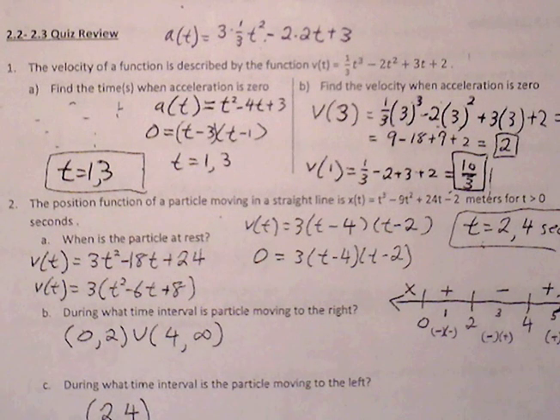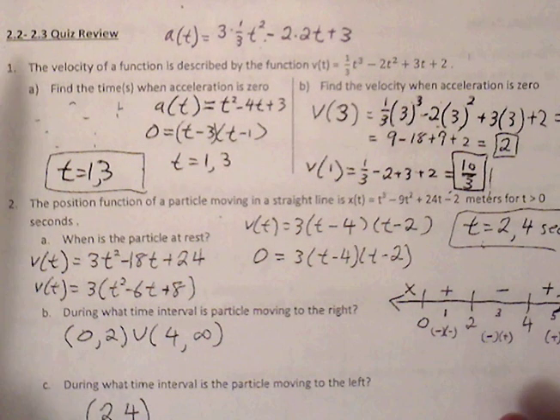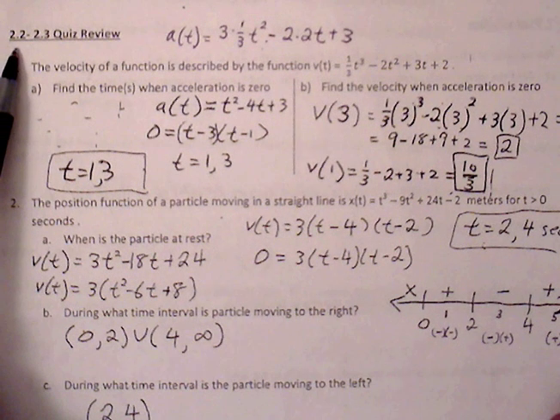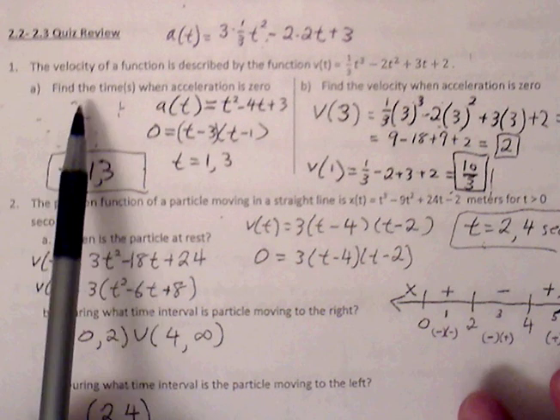Let's walk through the quiz review for chapter 2.2 to 2.3. This is going to cover power rule, product rule, chain rule, as well as PVA. So let's look at number one.